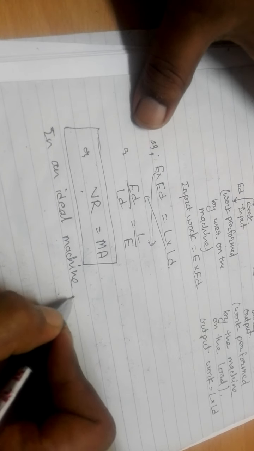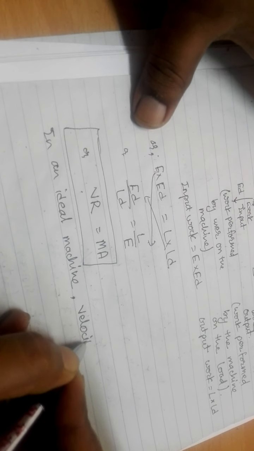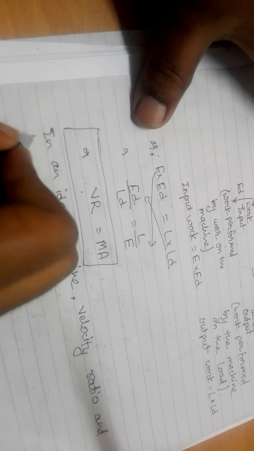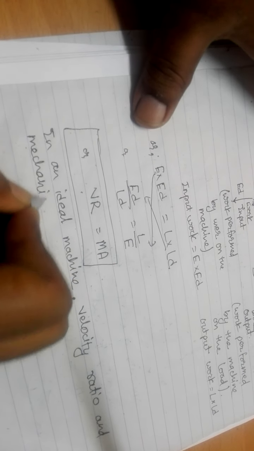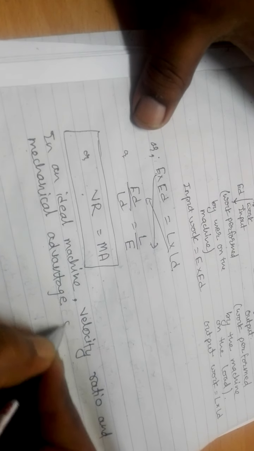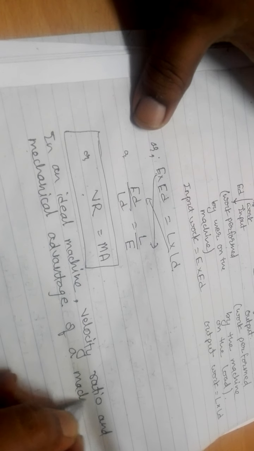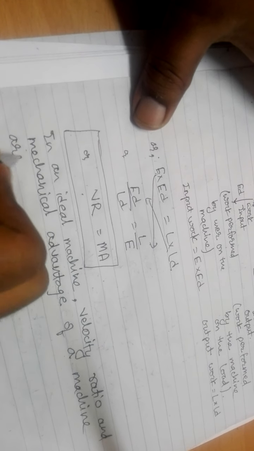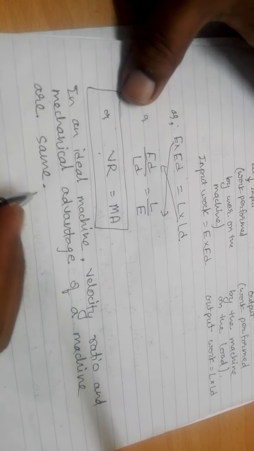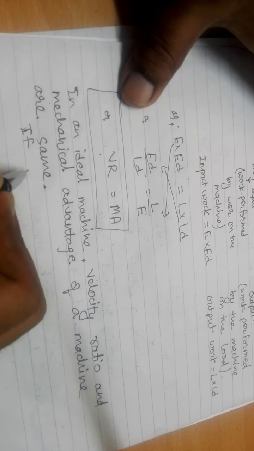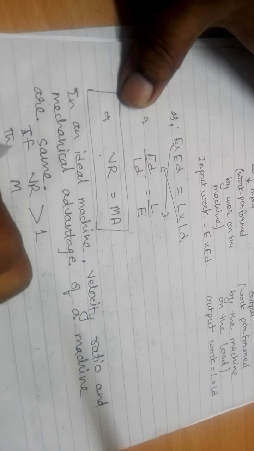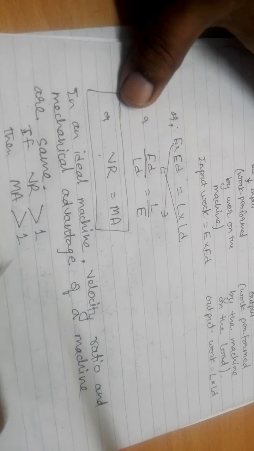In an ideal machine, the velocity ratio and mechanical advantage of a machine are the same. Okay, that's why if VR is greater than 1, then MA should also be greater than 1.